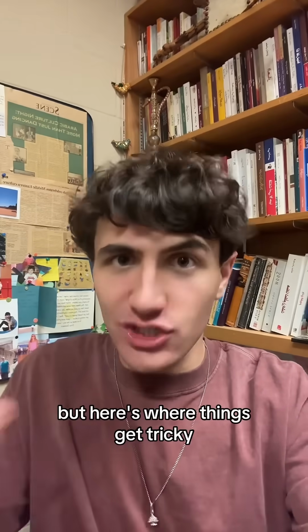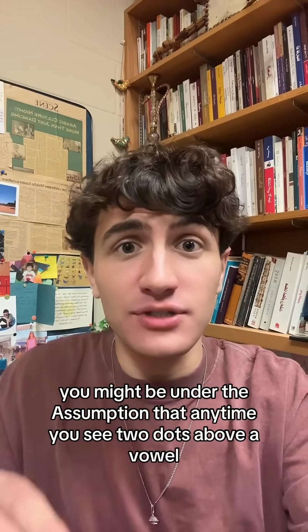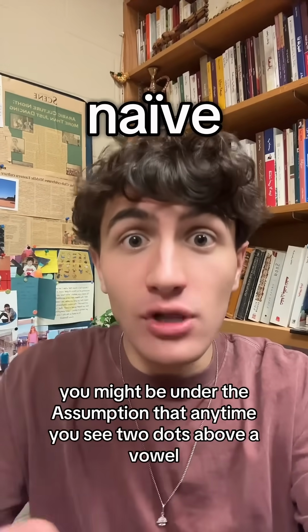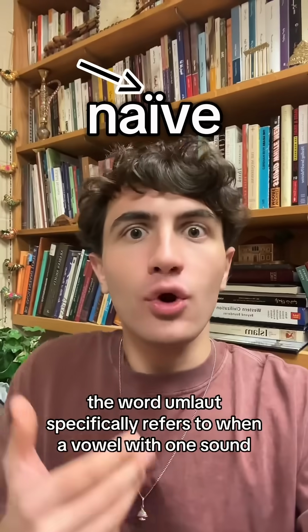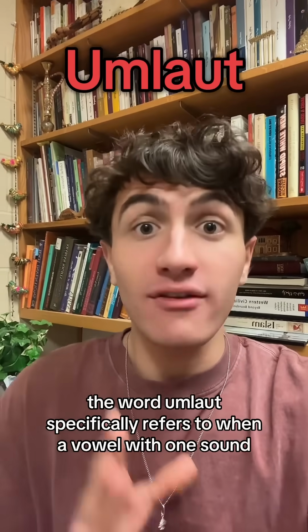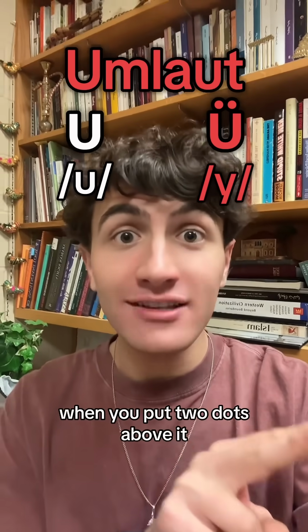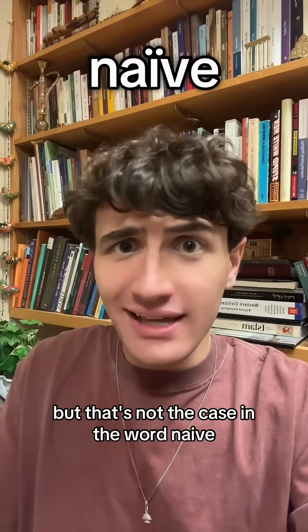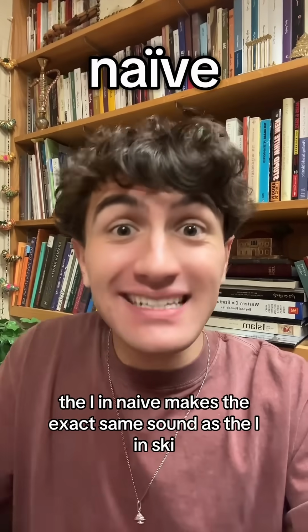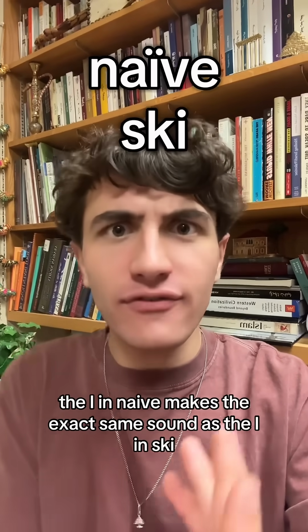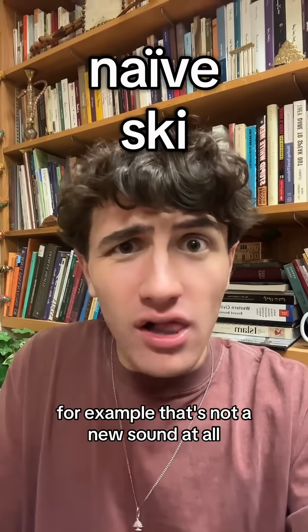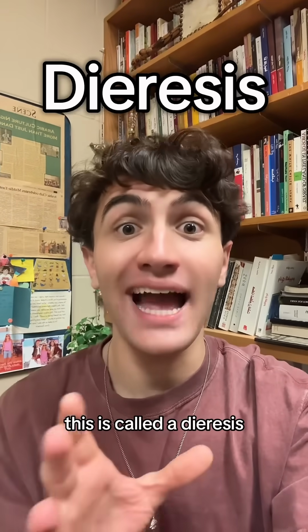But here's where things get tricky. Right now, you might be under the assumption that anytime you see 2 dots above a vowel, that's an umlaut. But that's not true. The word umlaut specifically refers to when a vowel with 1 sound develops a new sound entirely when you put 2 dots above it. But that's not the case in the word naïve. The I in naïve makes the exact same sound as the I in ski, for example. That's not a new sound at all. In this context, this is called a dieresis.